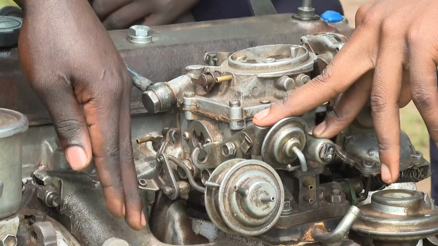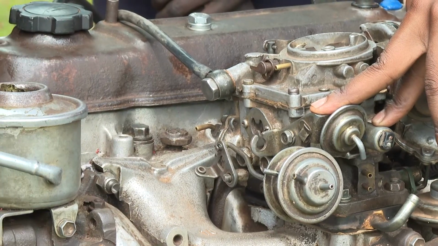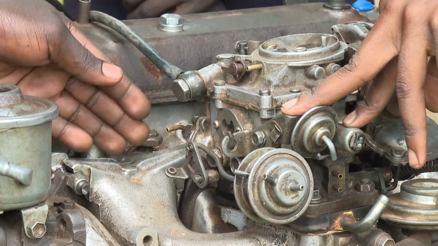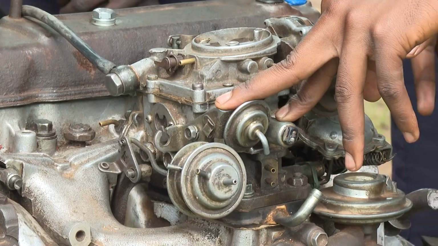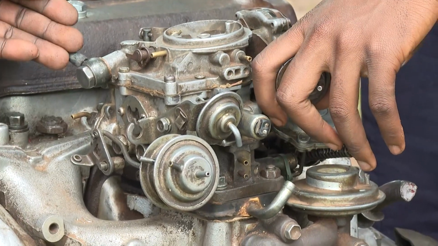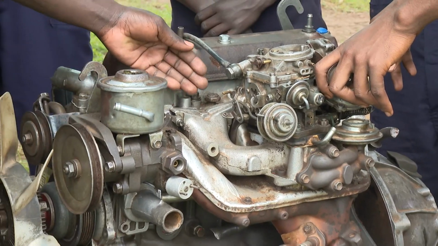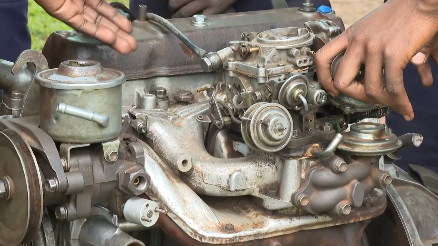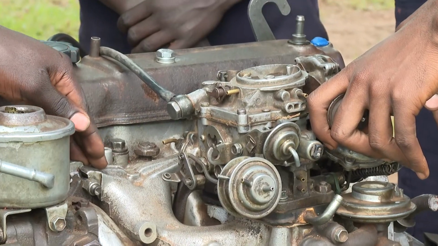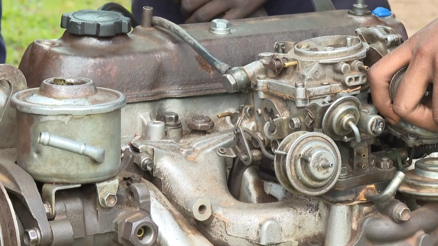Then the cylinder which is responsible to receive that mixture according to the engine firing order, its inlet valve will open, and that mixture will enter the cylinder.